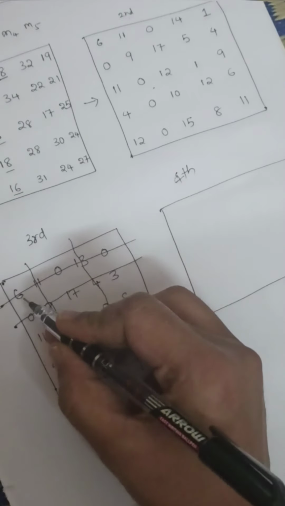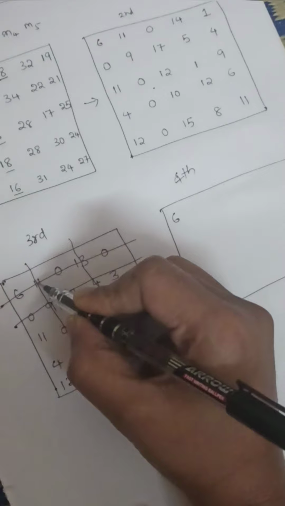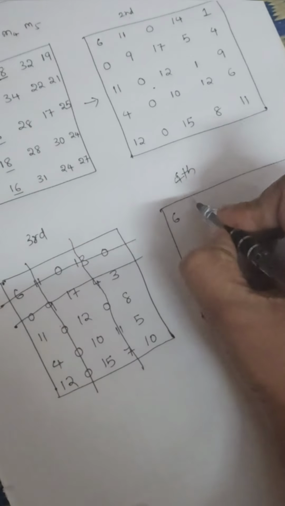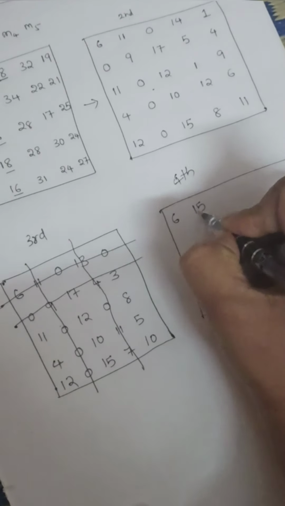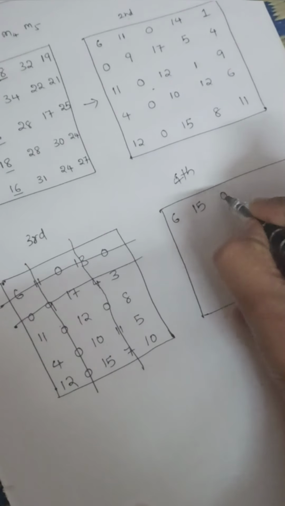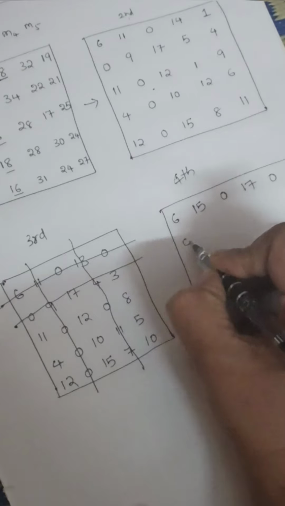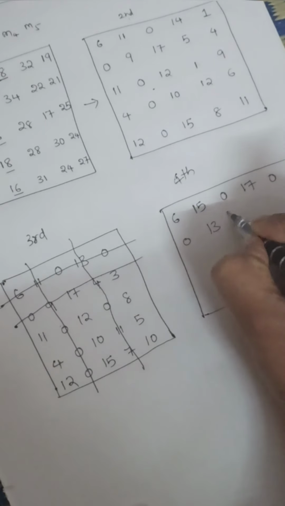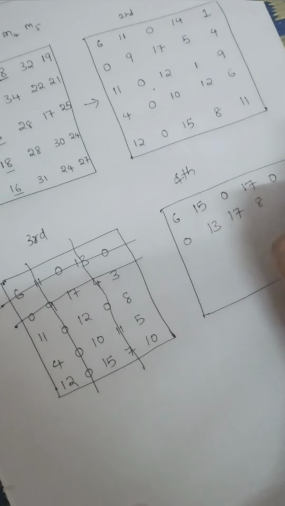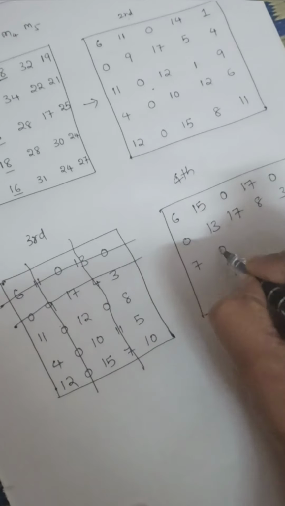First, this is 6 as it is. Next, 11, 4 plus 11, 15. Because it is an intersection point, we are adding, 0 as it is. Next, 13 plus 4, 17, 0. Next, 0, 9 plus 4, 13, 17 as it is. 4 plus 4, 8, 3 as it is. Next, 11 minus 4, 7, 0 as it is.